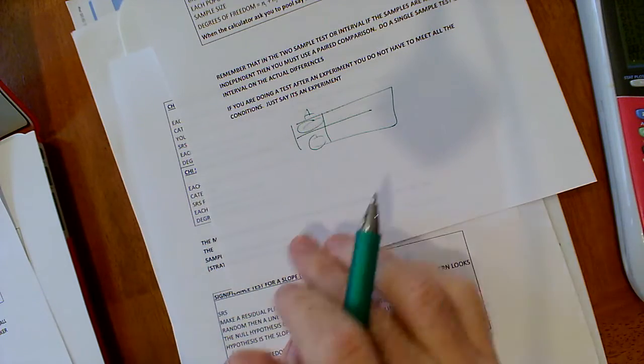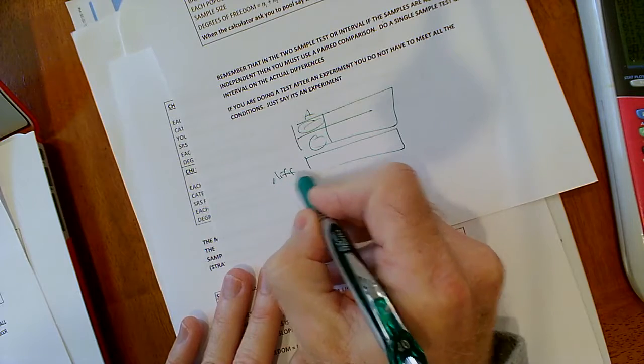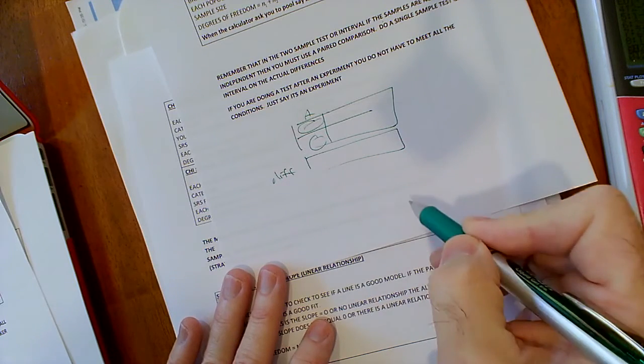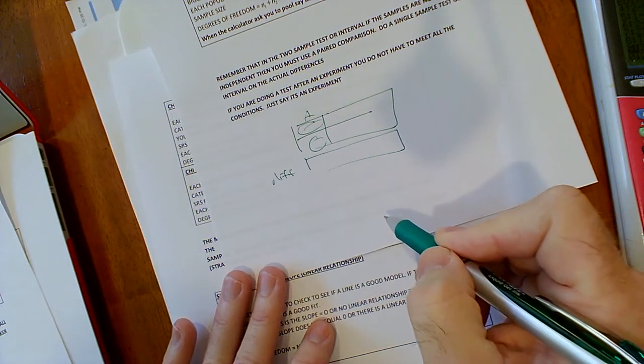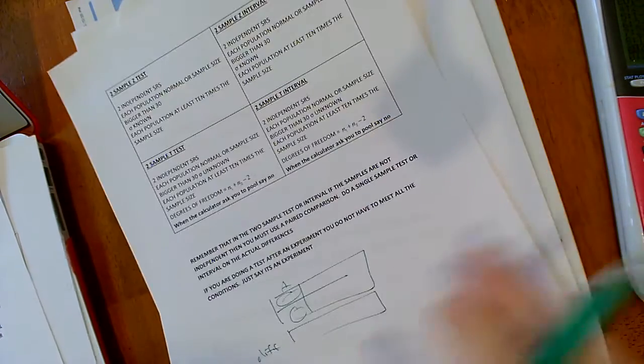If they're not independent, then we just look at the differences. We have like a third column here, the differences. So you find these differences, you find that mean, you find that standard deviation, and then you just do a 1 sample interval or a 1 sample test in that case.